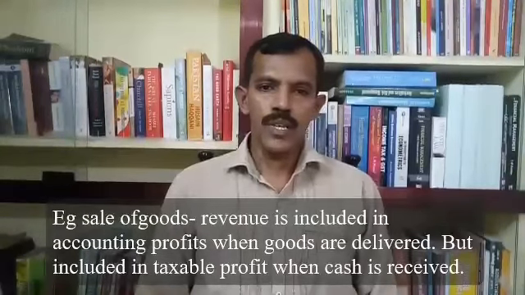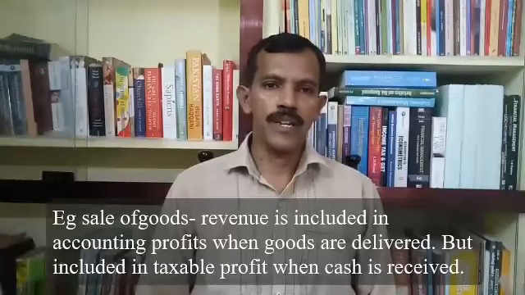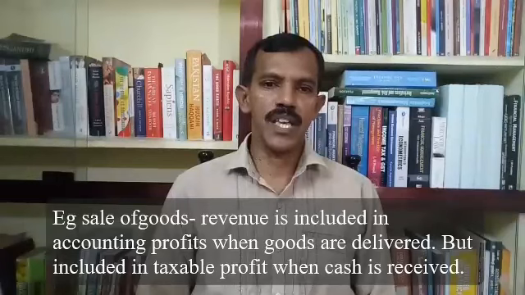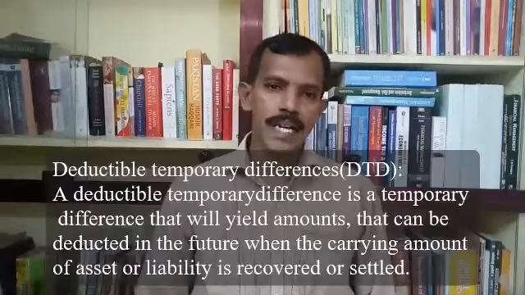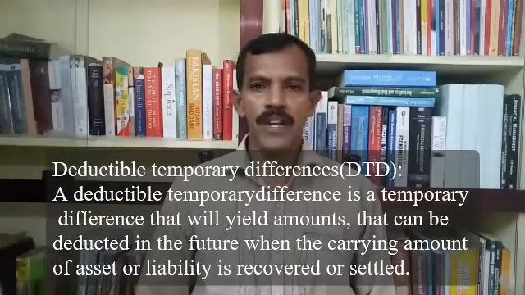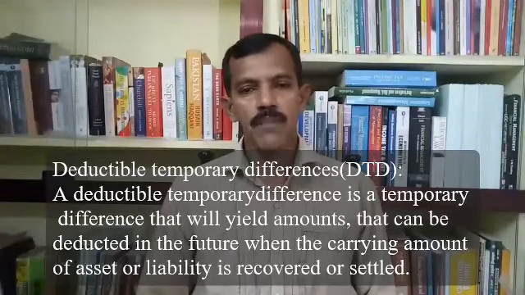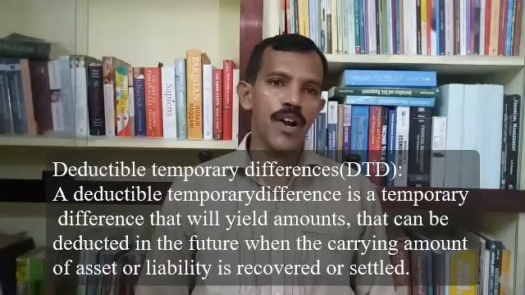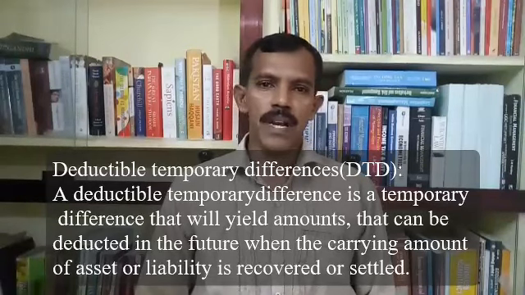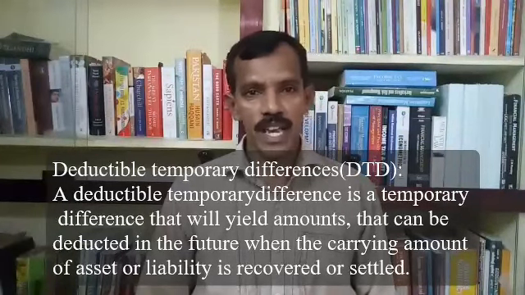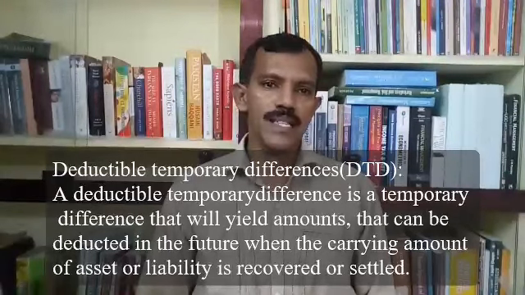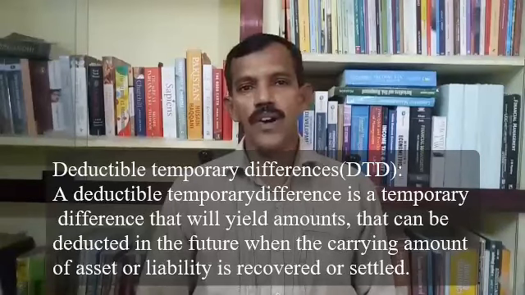Example, sale of goods. Revenue is included in accounting profit when goods are delivered, but included in taxable profit when cash is received. Then deductible temporary difference, DTD. A deductible temporary difference is a temporary difference that will yield amounts that can be deducted in future when carrying amount of asset or liability is recovered or settled.